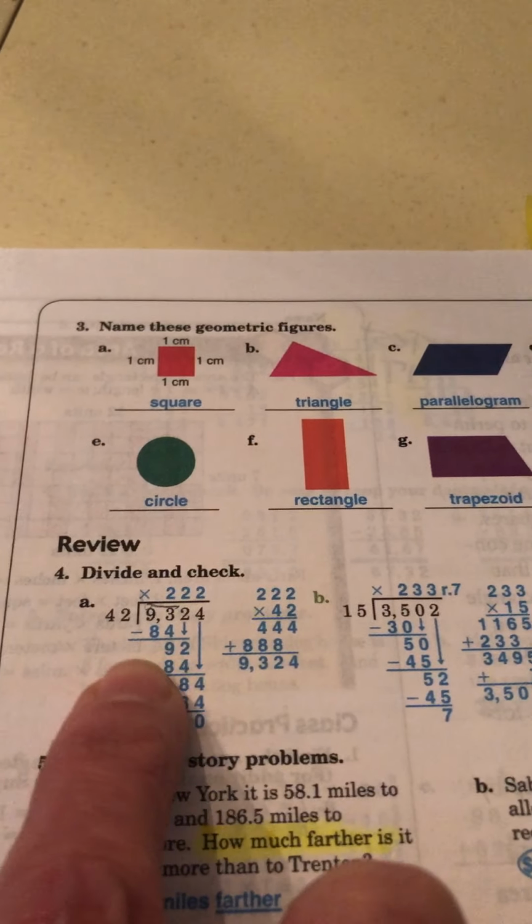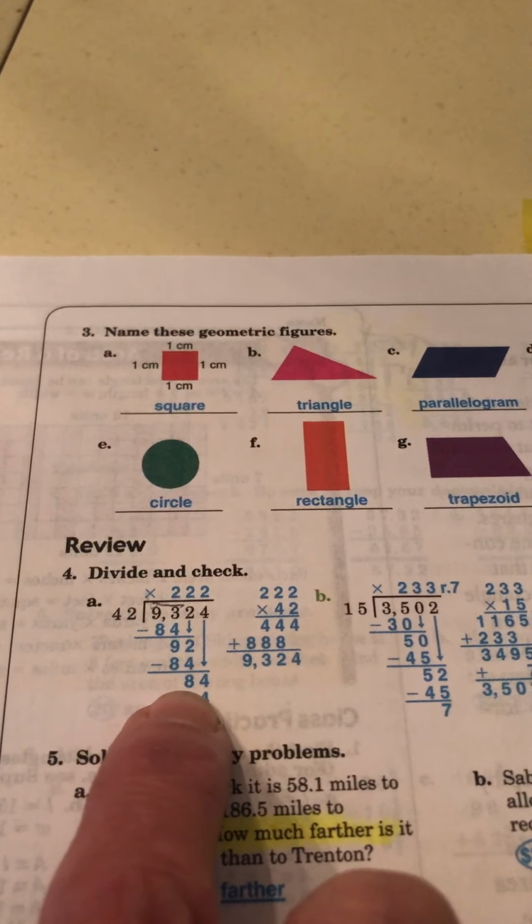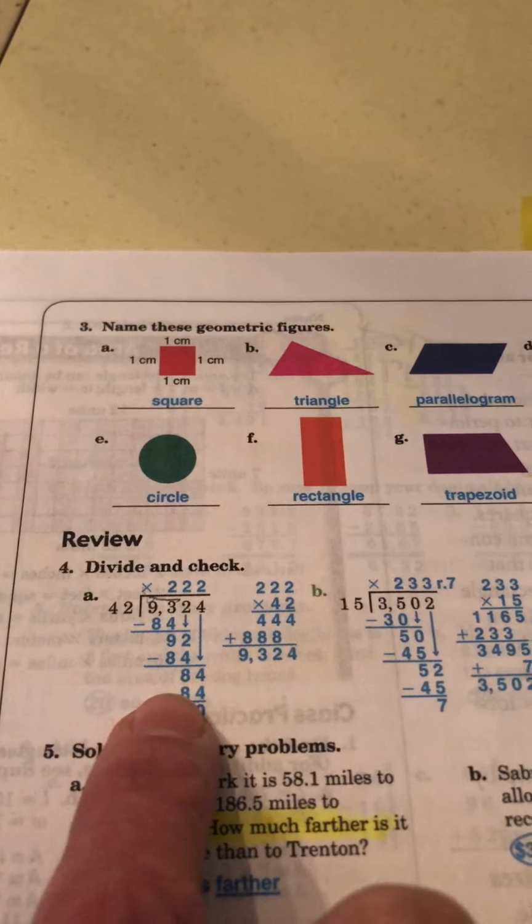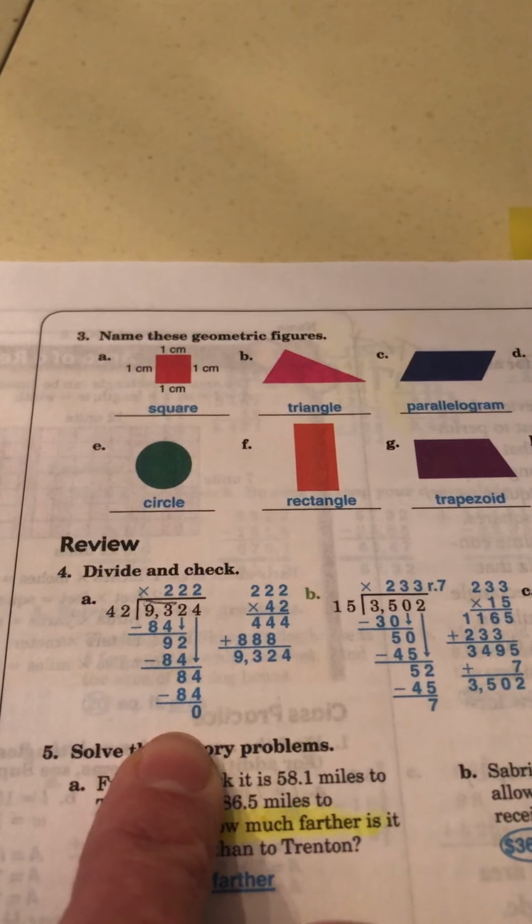Bring down your 4. How many times will 4 go into 8? 2 times. 2 times 2 is 4. 2 times 4 is 8, and you have a remainder of 0.